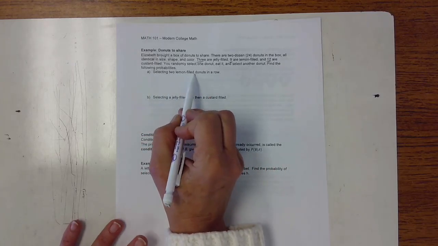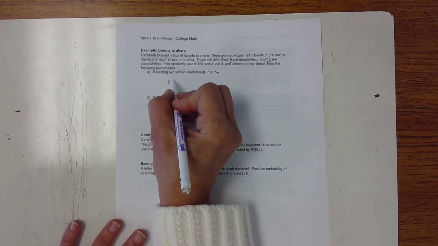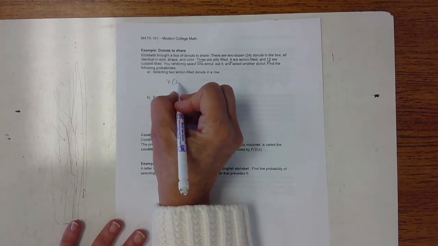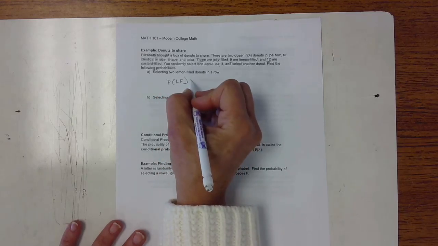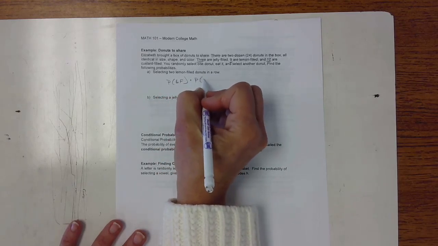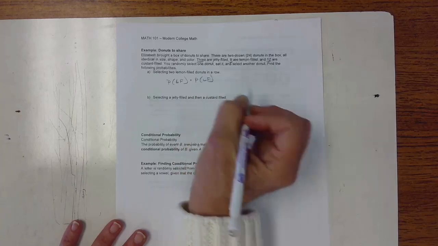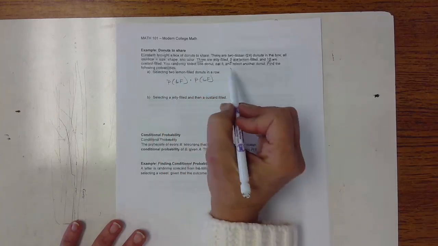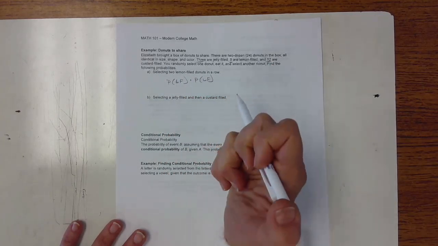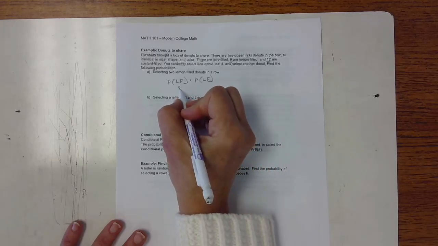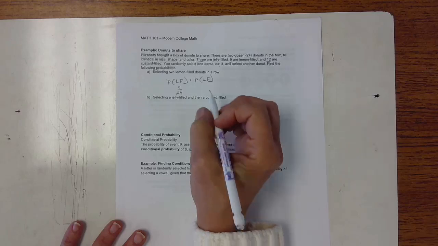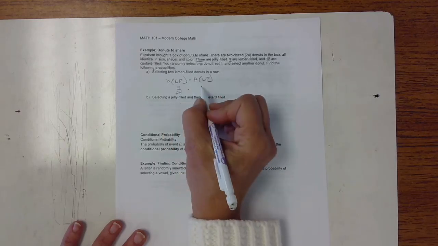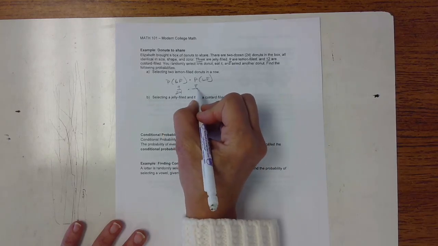First, selecting 2 lemon-filled donuts in a row. We want to find the probability of getting a lemon-filled, LF, times the probability of getting another lemon-filled. In this case, there are 9 lemon-filled donuts, so I'm going to have 9 out of the 24 that I have as a possibility. And then I know I'm going to use up one of my lemon-filled, so it's going to be 8 left.